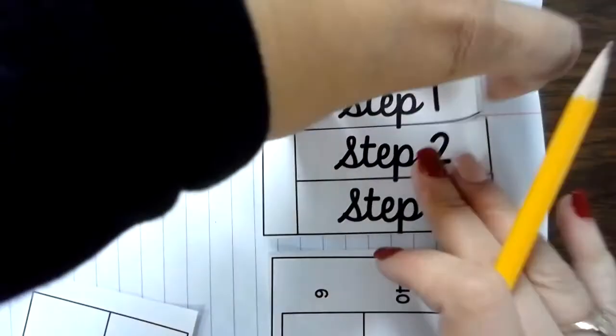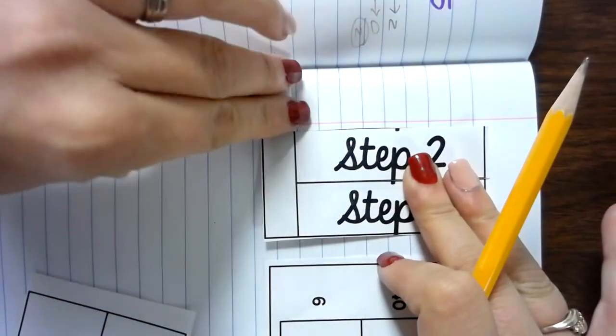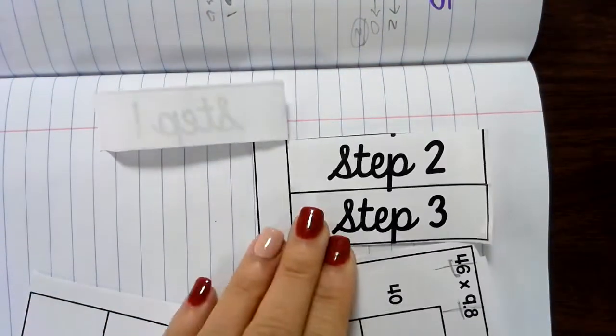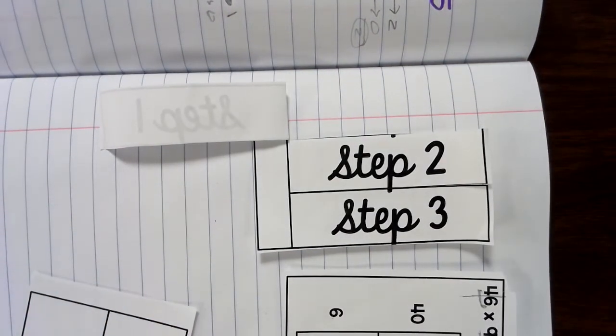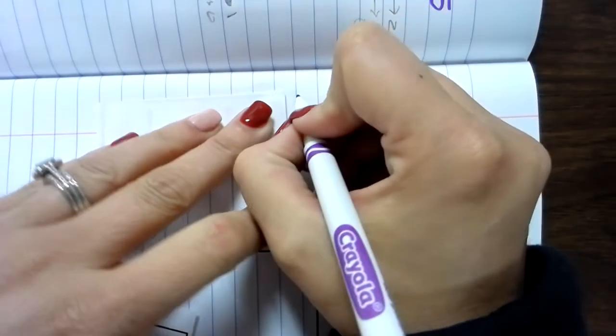And I'm going to flip open step 1. Okay. And I'll glue that down in a little bit, but I want to make sure I write underneath it and all that correctly first. So the first step is going to be rewrite the factors in expanded form.